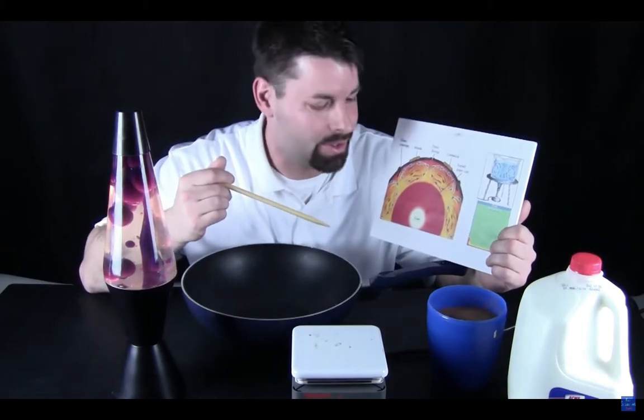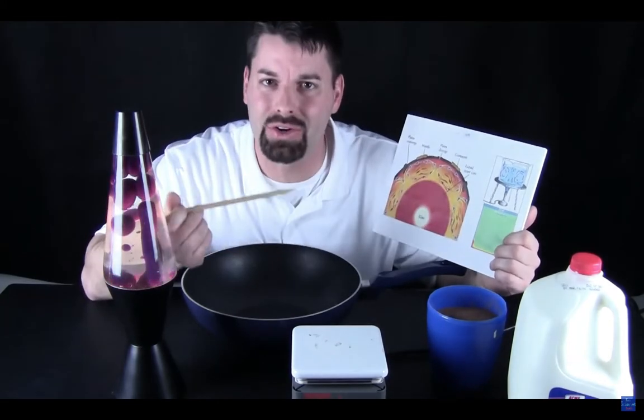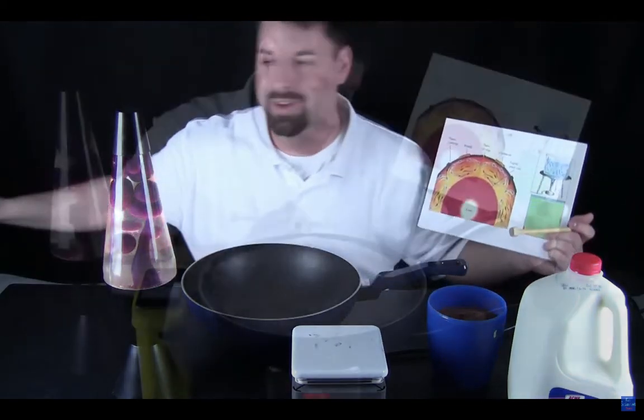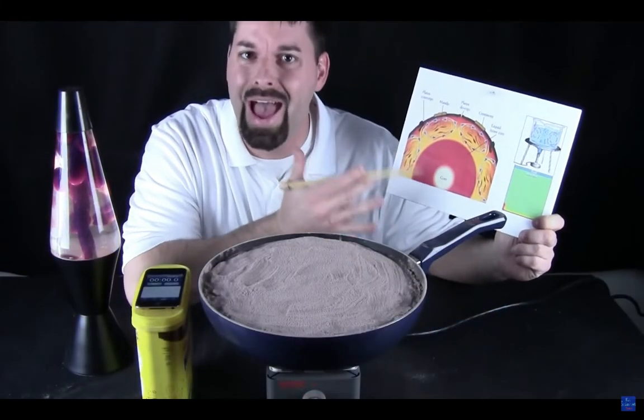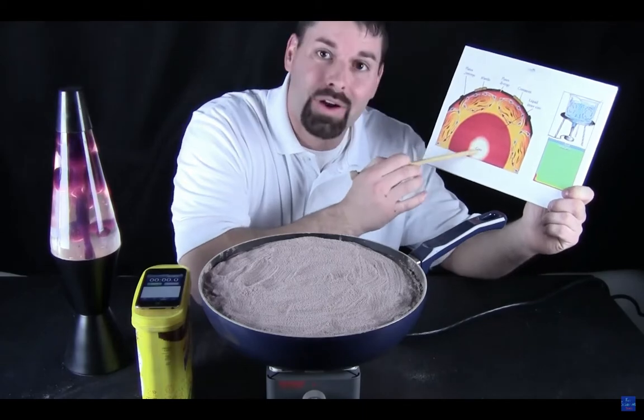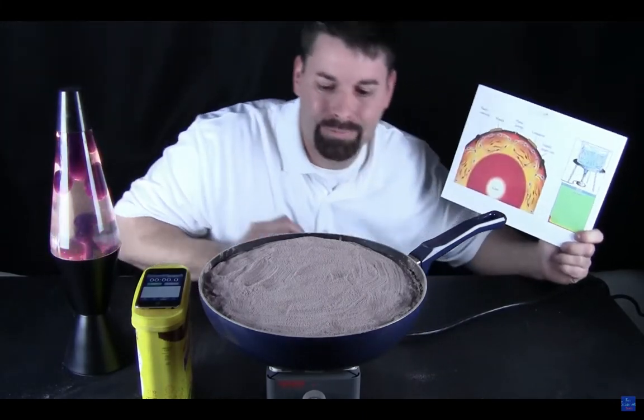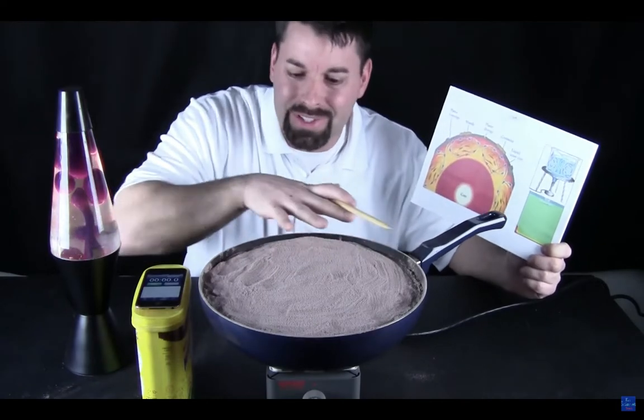We have our milk, and now we need something to be the crust. For that, we're using chocolate powder. So here's our setup. We modeled it after our Earth. We have our center hot part. There's the heat source down there making it hot. We have our crust, which you can see on the top.